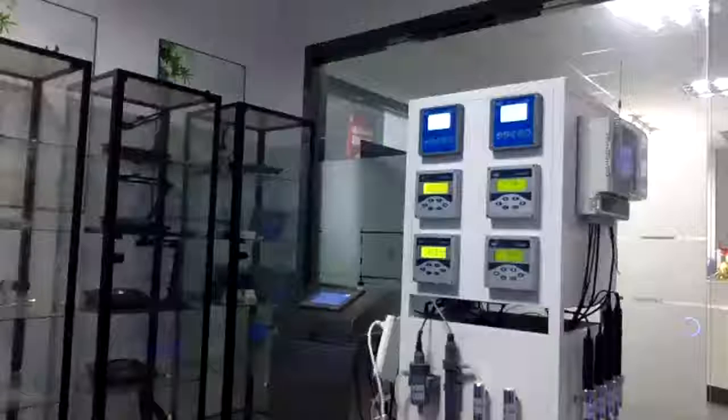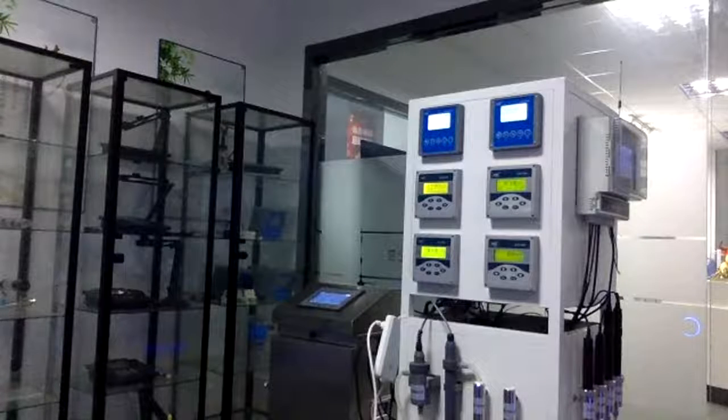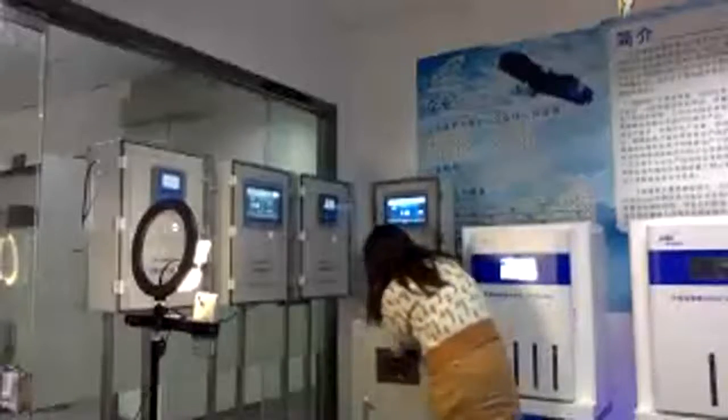Okay, so for this kind of wide multi-parameter analyzer, you can see the whole structure is very industrial, very professional in industrial applications.